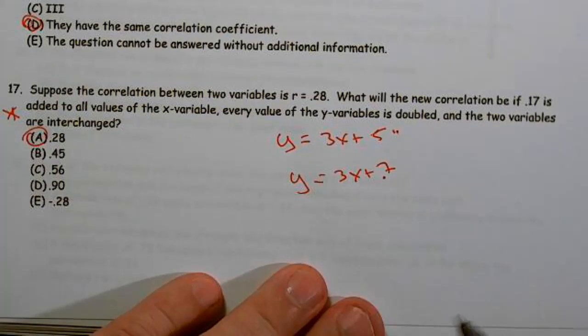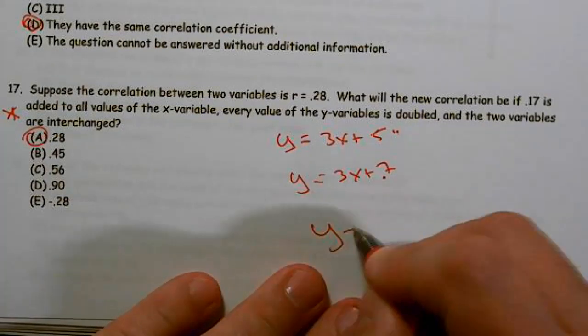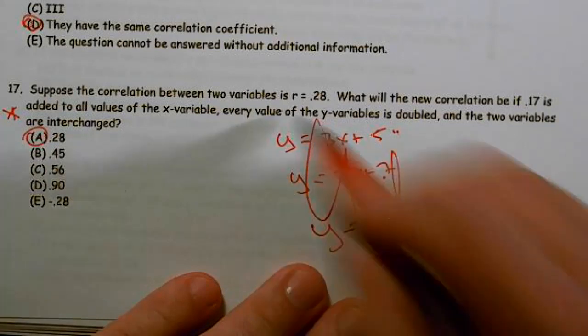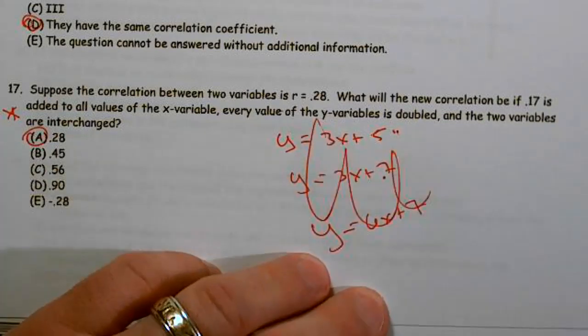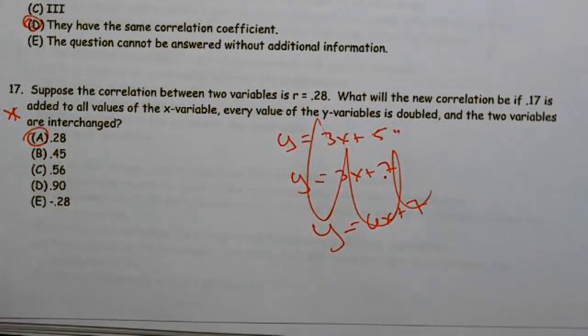If I doubled my X's and left everything else alone, this would now be Y equals 6X plus 7, and everything would still be on the line. So these changes do not impact the R. They do not impact how close the data points are to the line.